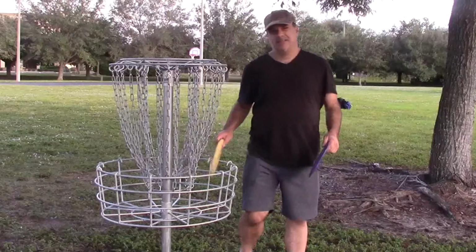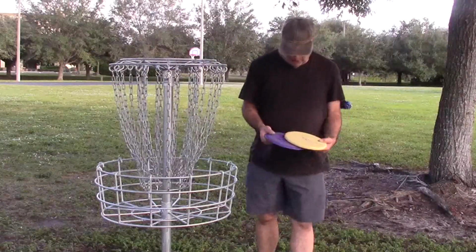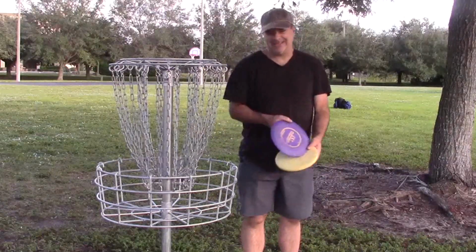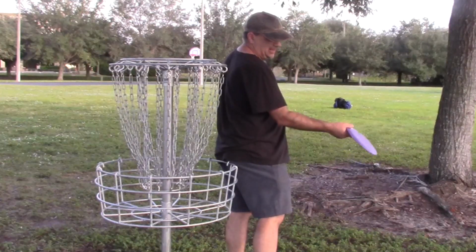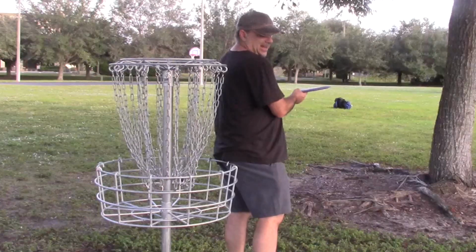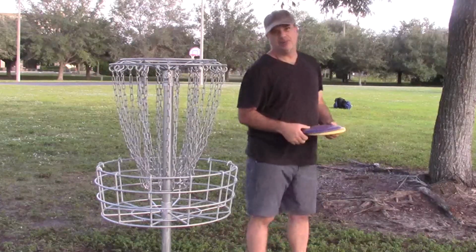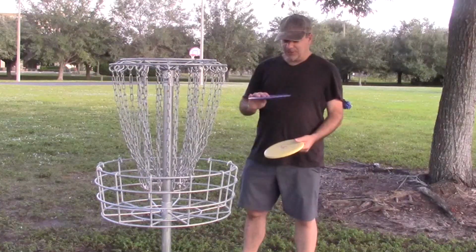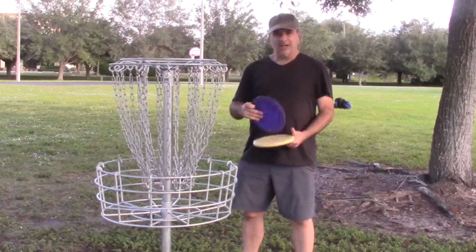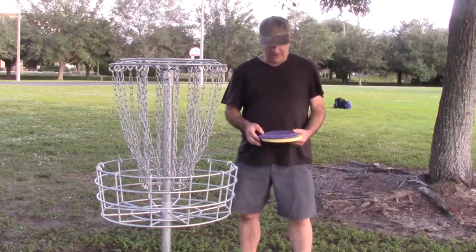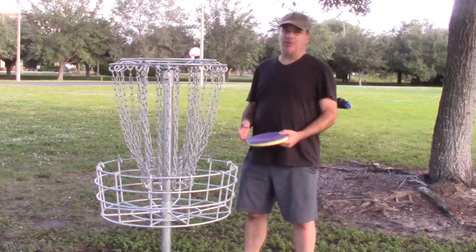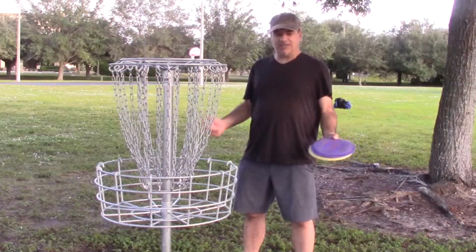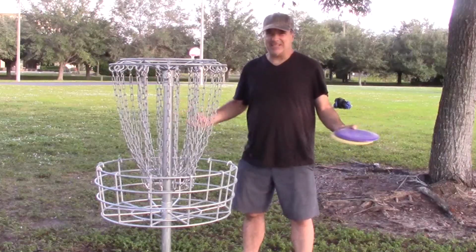Okay, so there you go, the Avenger SS. Perfect S-curve disc, basically. Hyzer flip, and then it kind of S's out at the end. Gives you maximum distance. This one's extremely flippy, 168 grams. Now I don't have a very strong arm, so it's pretty much my best throw there, probably somewhere in the neighborhood of 260.